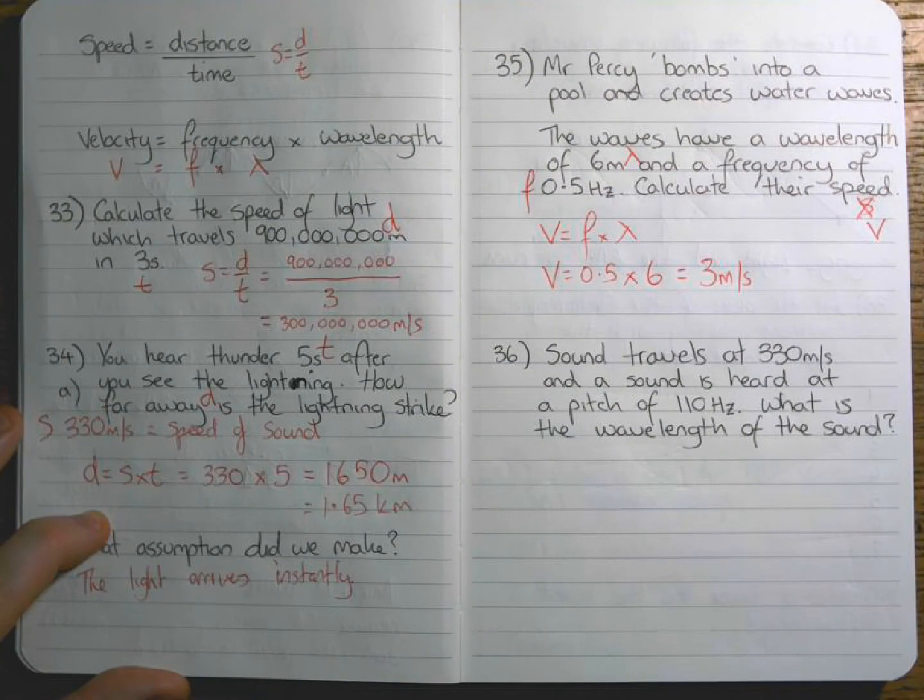Let's try using that equation again, but we're going to have to rearrange the equation. See if you can do this one on your own. Sound travels at 330 meters per second, and a sound is heard at a pitch of 110 hertz. What is the wavelength of the sound?